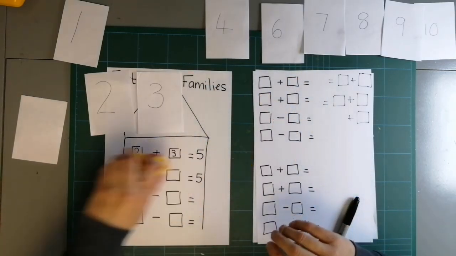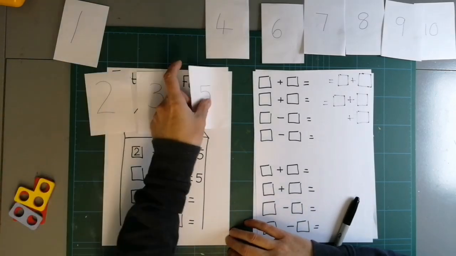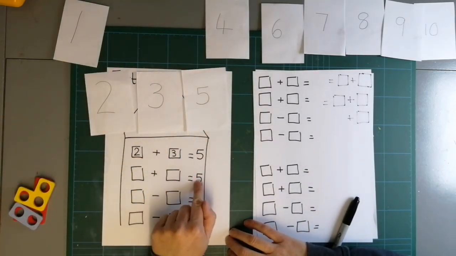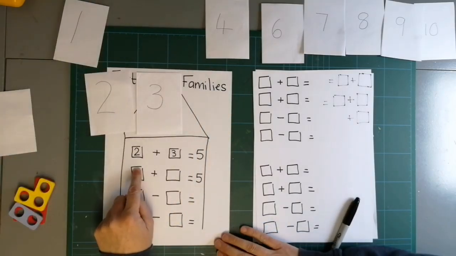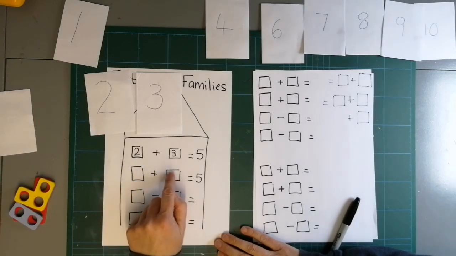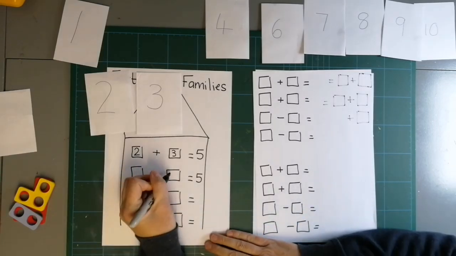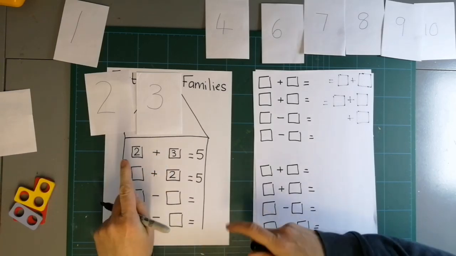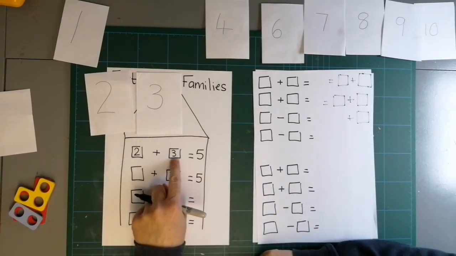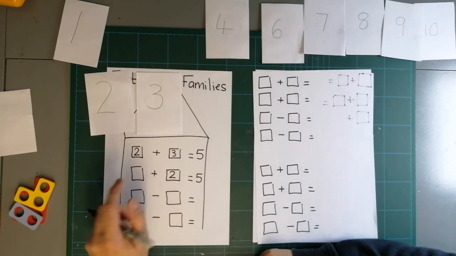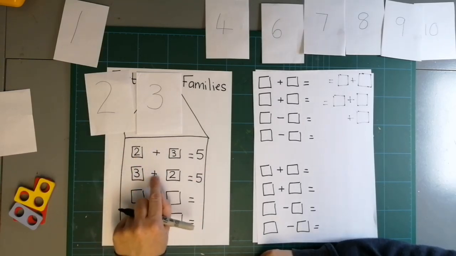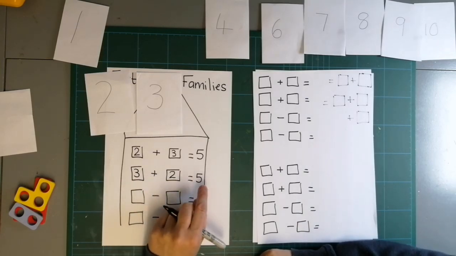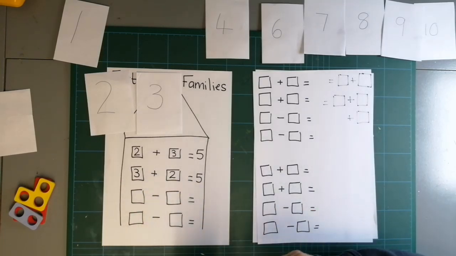Now, I'm going to use those exact same numbers to write another fact. Now, I've already got the 5, so I don't need that one. Now, I can't put the 2 there because I put it first there, haven't I? So I'm going to put the 2 there because I'm going to do a switcheroo sum. I'm just going to switch them around. So where's this number 3 going? In this box. So 2 add 3 makes 5. 3 add 2 makes 5. They're number bonds, aren't they?